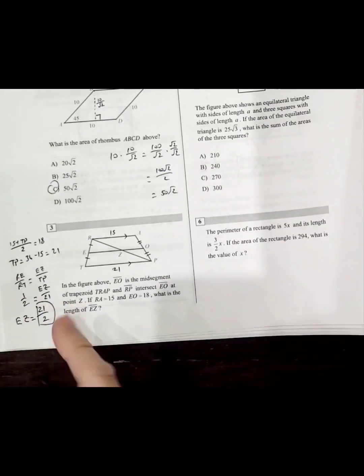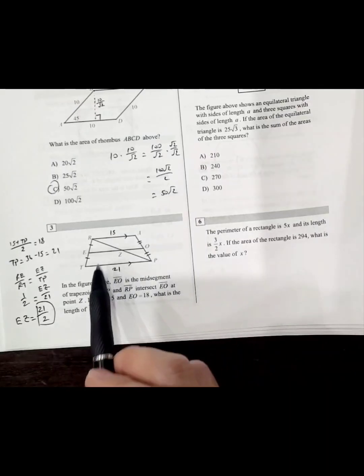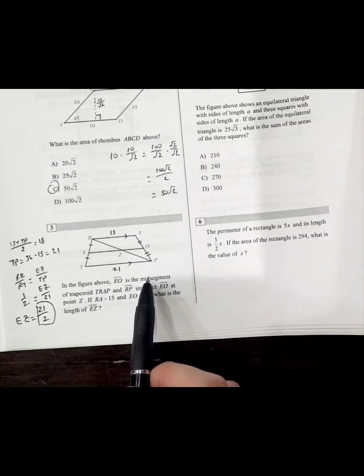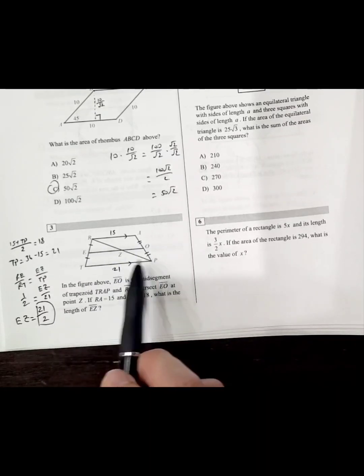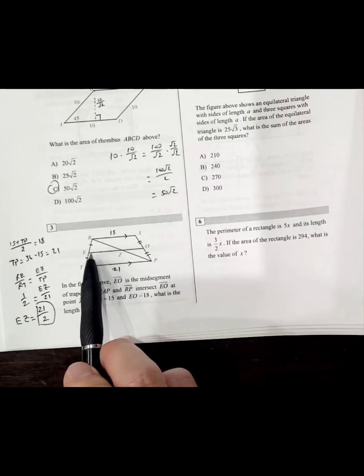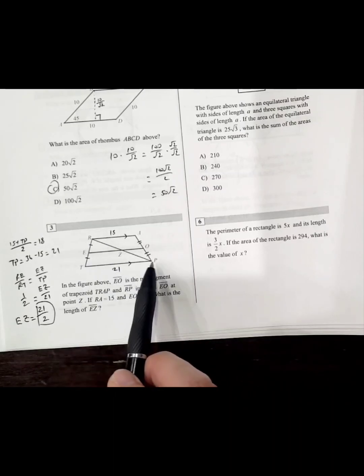See, sometimes you have to think a little bit more on these geometry ones. Versus for algebra, if you've really got the motions down, it's not bad at all. Okay, hopefully that was clear for this one. Again, I used the fact that the mid-segment, so this length is the average of these two lengths. So we were able to get TP from there. And this triangle, ERZ, is similar to this triangle, TRP. So we can use the properties of similar triangles to get the length of EZ.